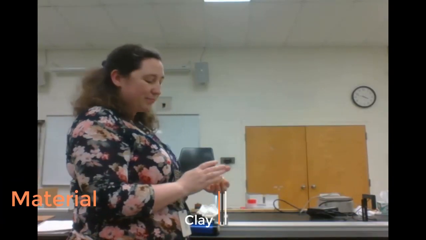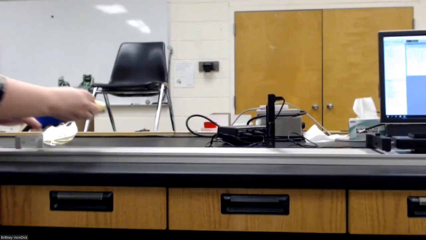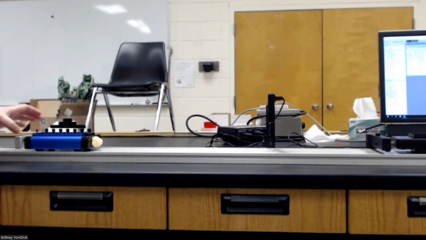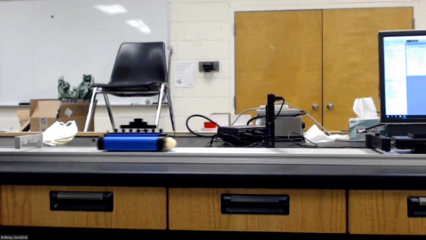So now it's going to be the time for the clay, and so I'm going to actually grab a little piece of the clay, okay, and I have a little nub. I'm going to put it right here and attach on the front. And now I'm going to release this. Bounce back. And you now have the data for both the clay, the magnet, and the spring.